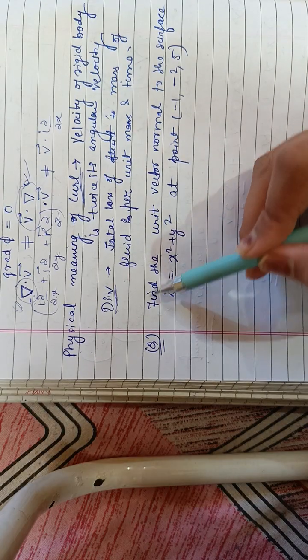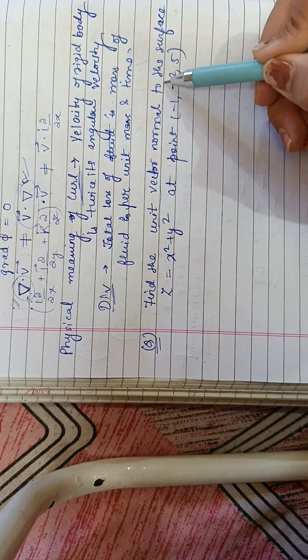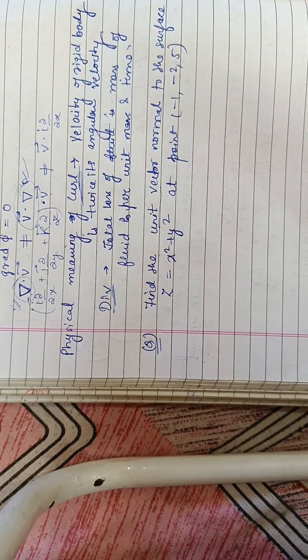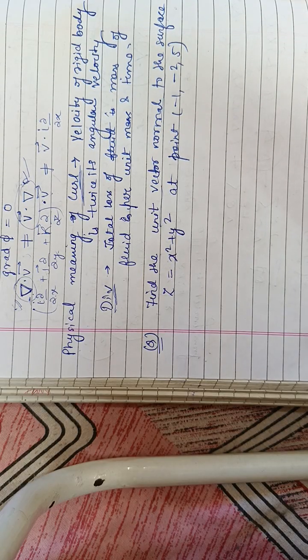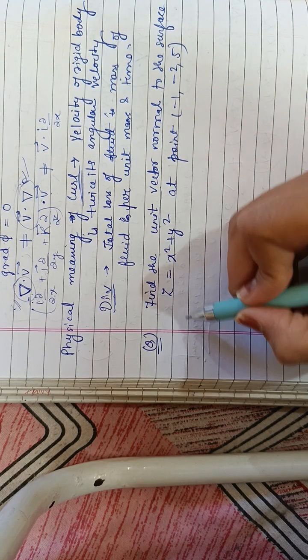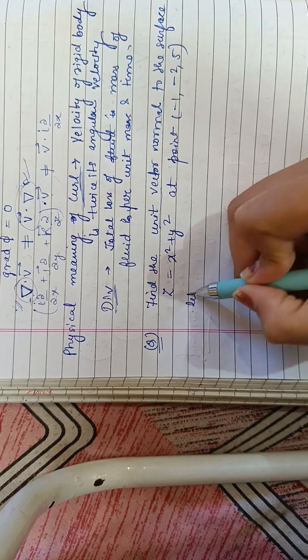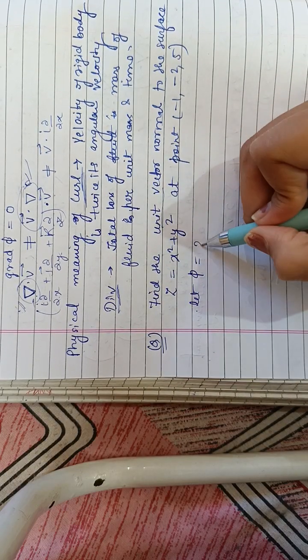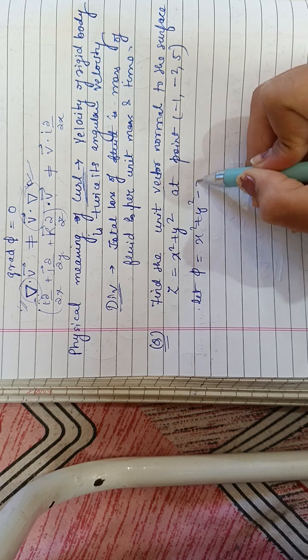So we have to find the unit vector normal to the surface. Let's take this as phi: phi is equal to x square plus y square minus z.